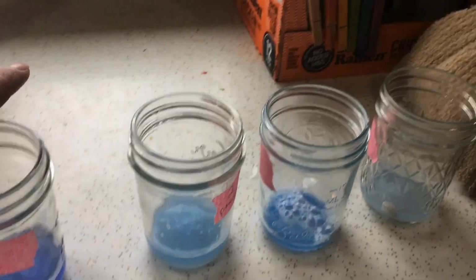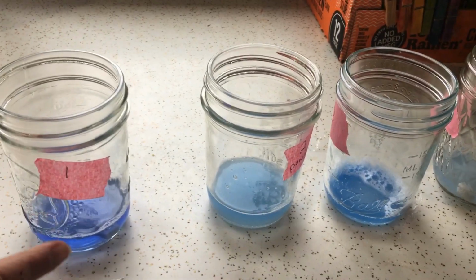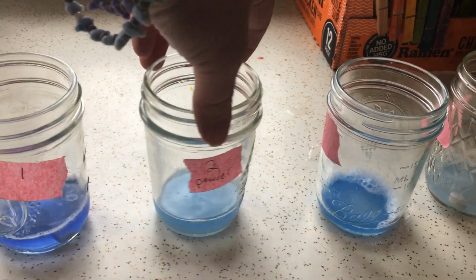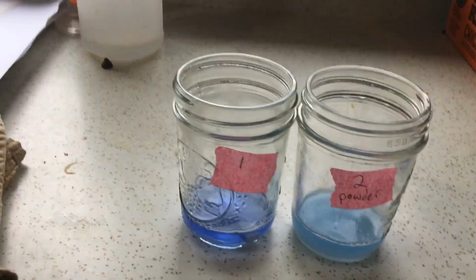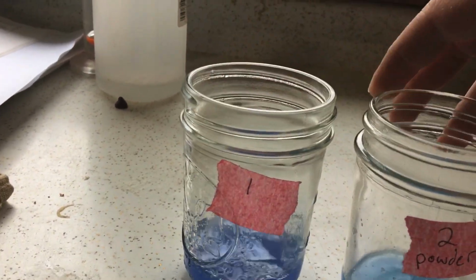All right, that was our 5 minutes. Now, what we have is our number 1, which we'll call control, because we know how much toilet bowl cleaner was in there and how much antacid was in there. We're going to compare it to number 2. That's the first thing we're going to do: our control test tube 1 versus our experiment number 2.